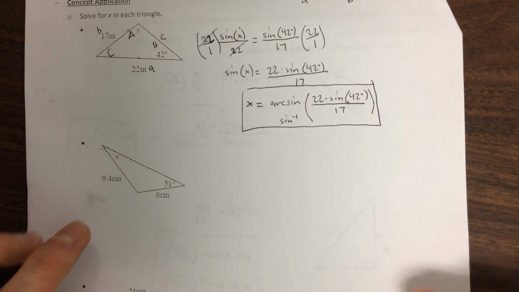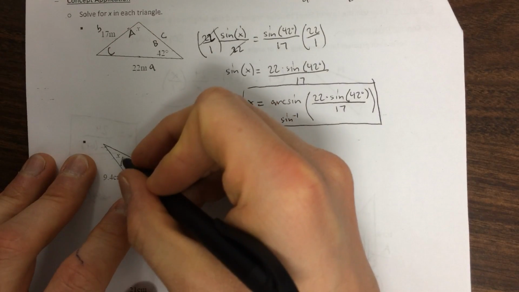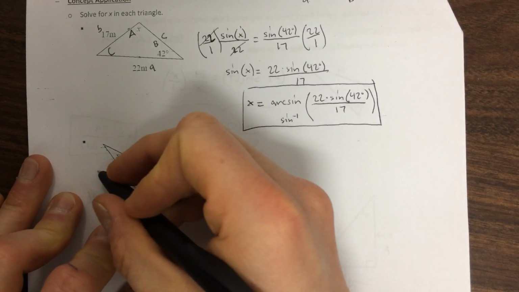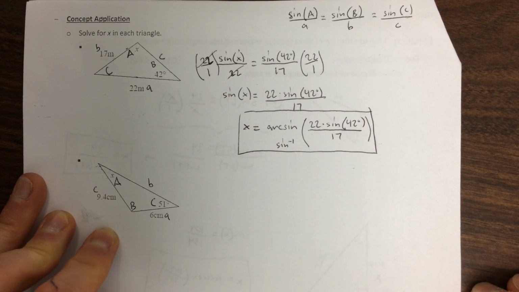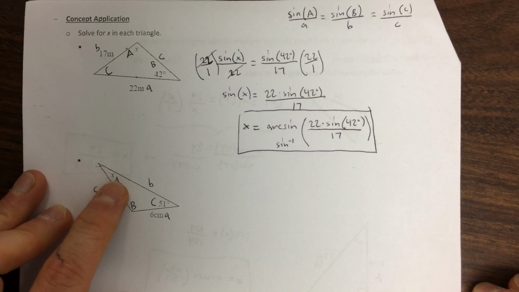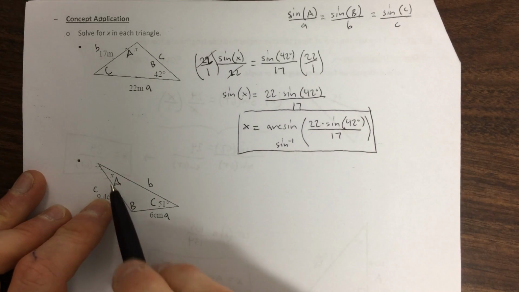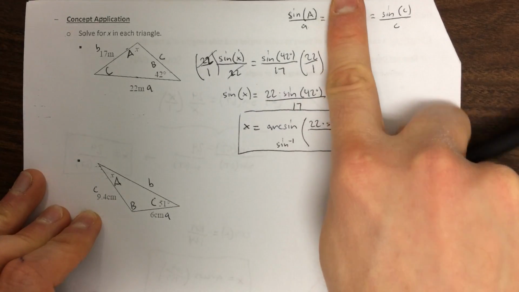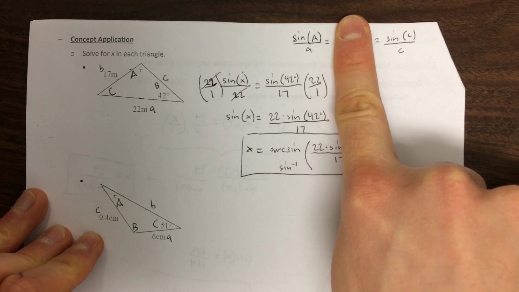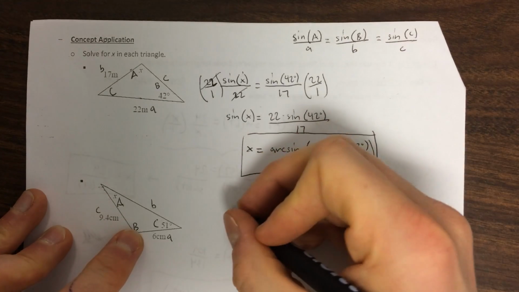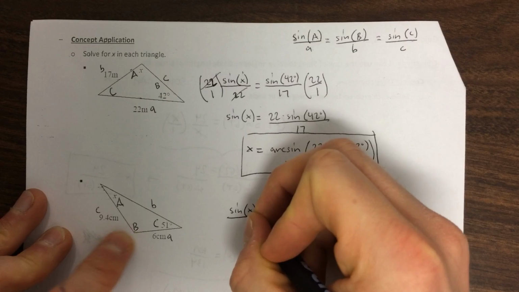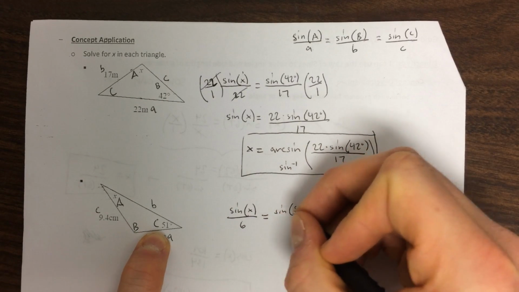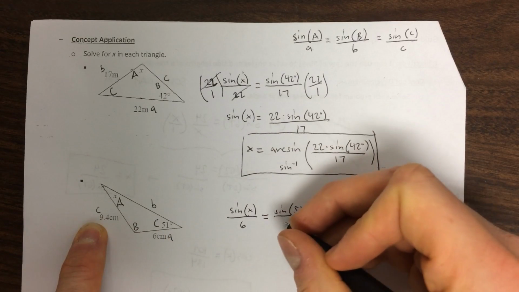Let's go here. Here we want to solve for x. Again, label A, B, C. This would be little b, little a, little c. We're trying to solve for x again. We have information for A and C, but we don't have any information for B. So again we do the similar thing and ignore the B's. This would be sine of x over 6 equals sine of 51 degrees over 9.4.